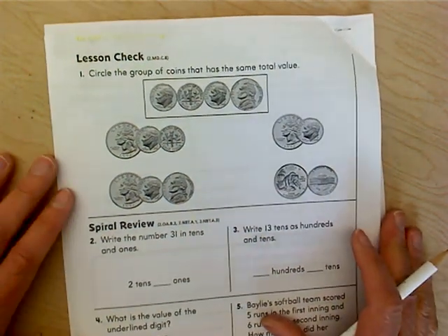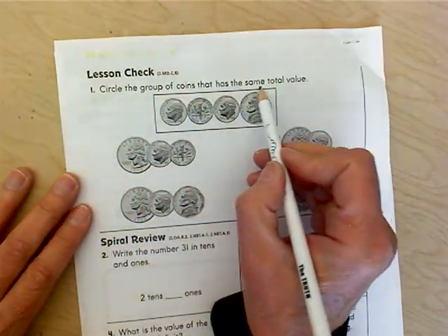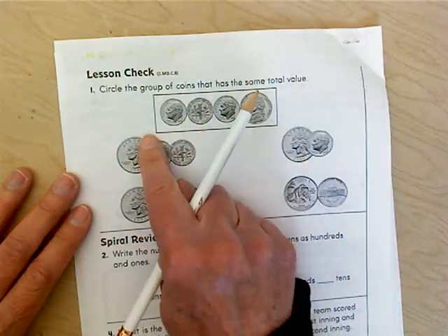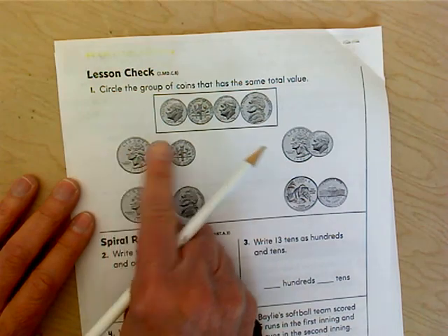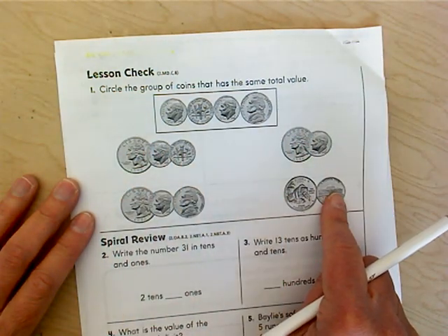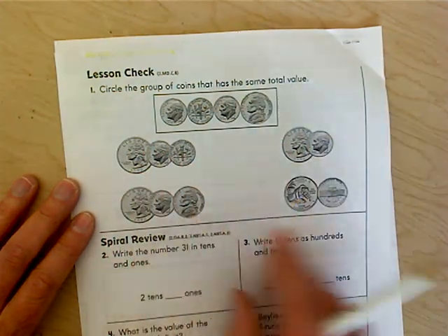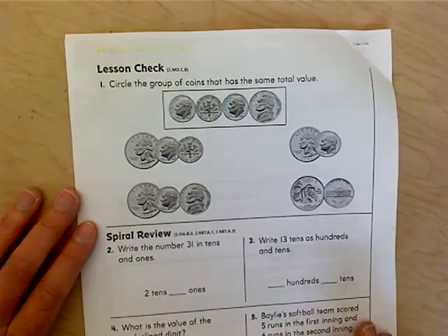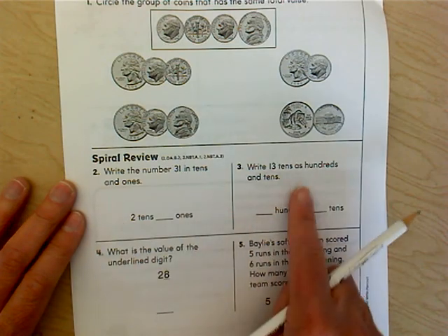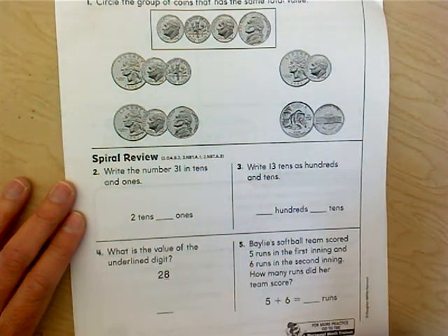And again, circle the group of coins that has the same total value. You're going to have to count these coins and find out what the value is, and then count each one of these groups of coins and tell what their value is, and then circle any that have the same value as these coins. All right? And then there's a couple of problems down here that you need to do.